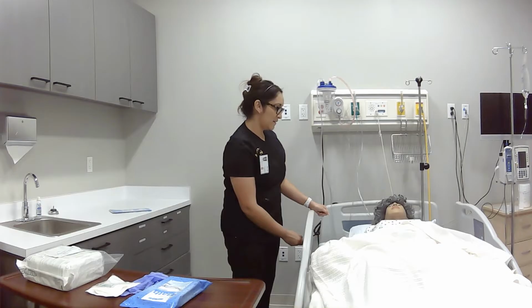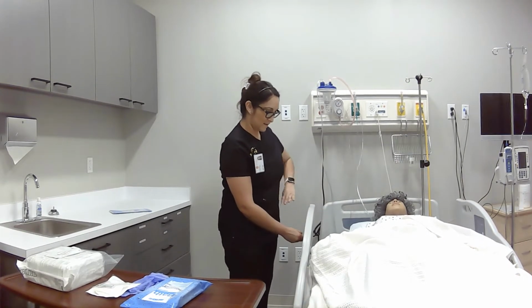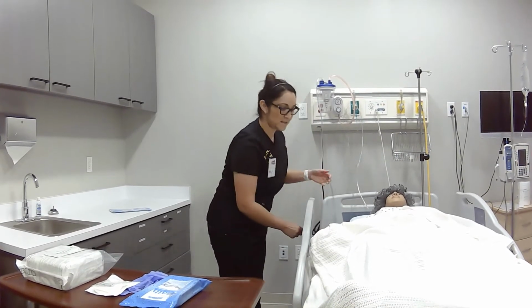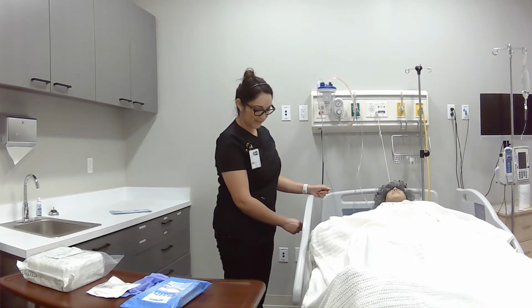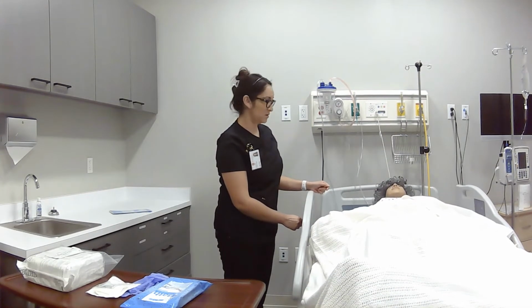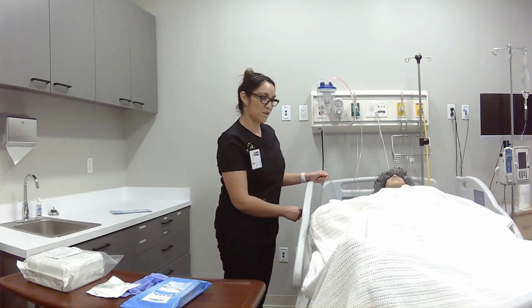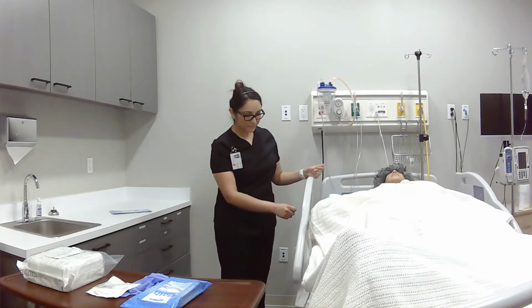So we're going to bring the bed to waist height, because you don't want to be bending too much because it's going to hurt your back. Back safety is very important. Make sure you're practicing good body mechanics when you're doing patient care. Okay, that should be about right.